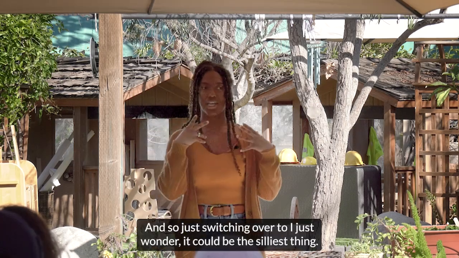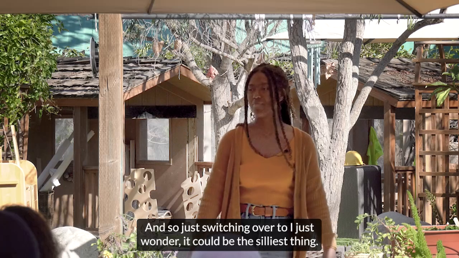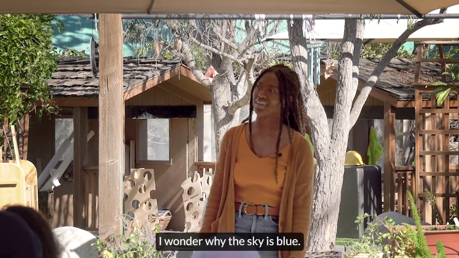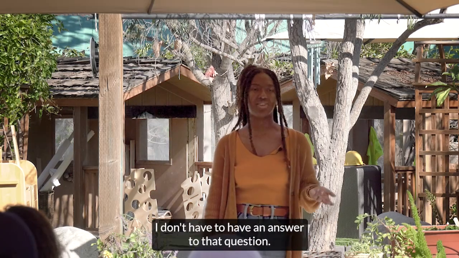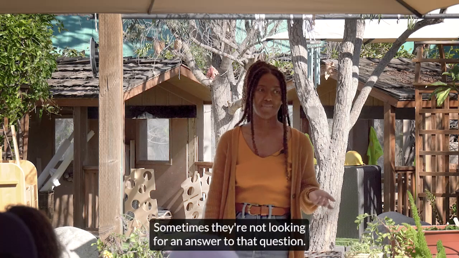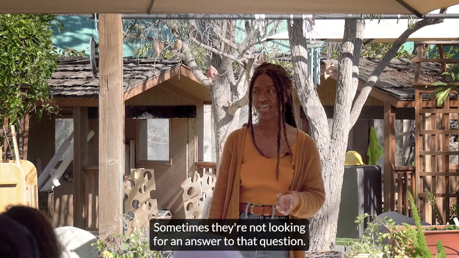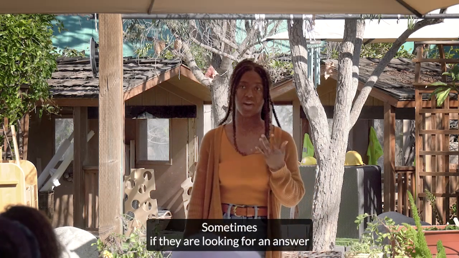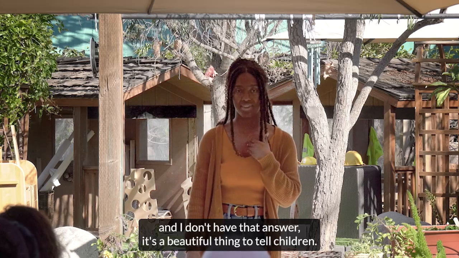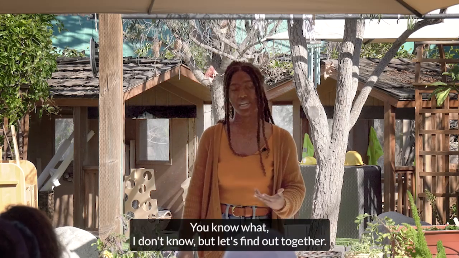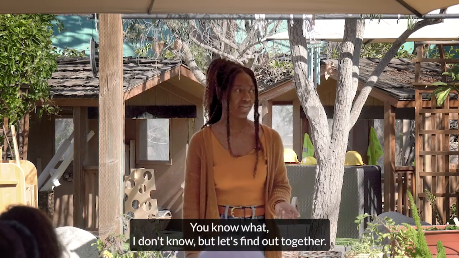And so just switching over to, I just wonder, it could be the silliest thing. I wonder why the sky is blue. I don't have to have an answer to that question, right? And sometimes they're not looking for an answer to that question. Sometimes, if they are looking for an answer and I don't have that answer, it's a beautiful thing to tell children, you know what, I don't know, but let's find out together.